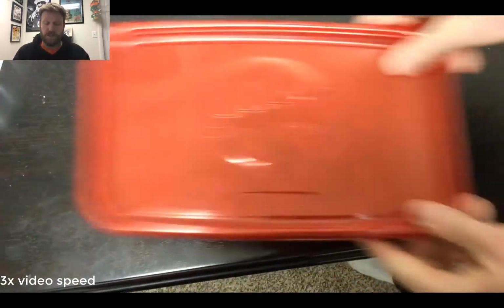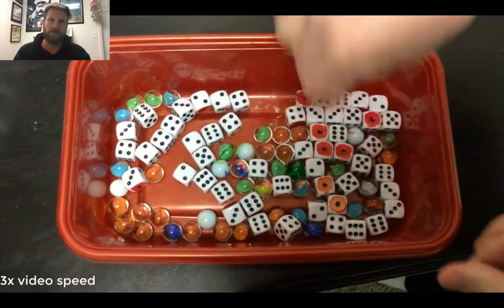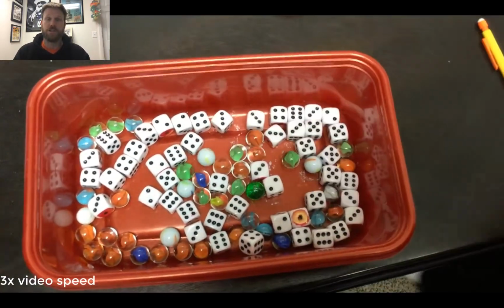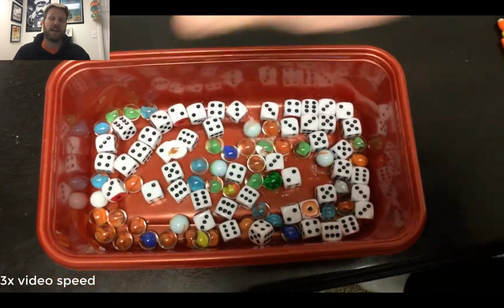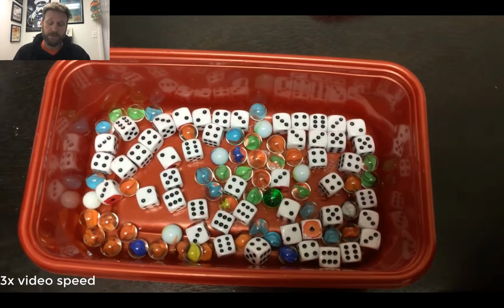Like I said, I did this 3 times, and I'm going to show you a graph of my data that averages how many dice I removed after each shake for 30 shakes.